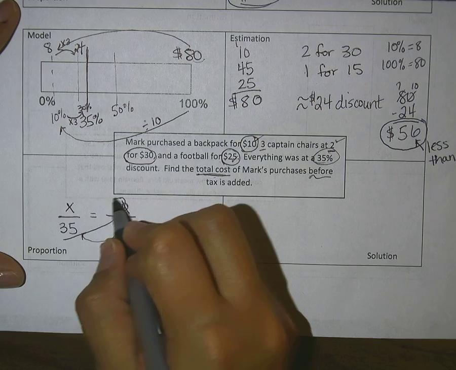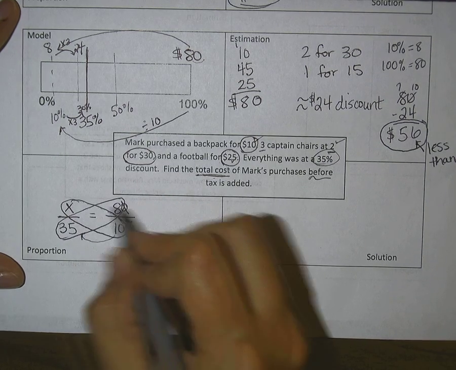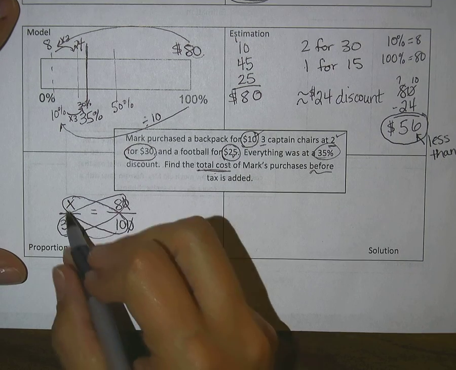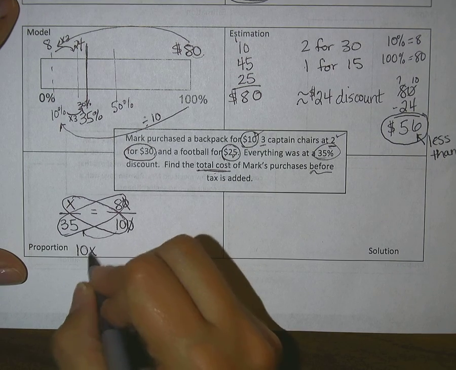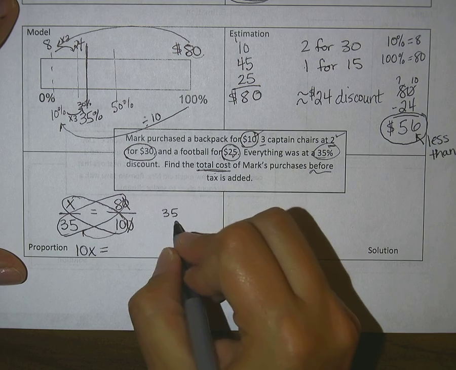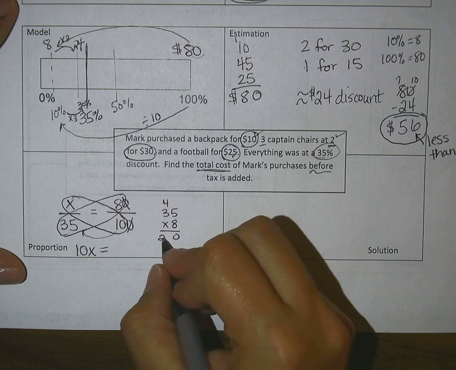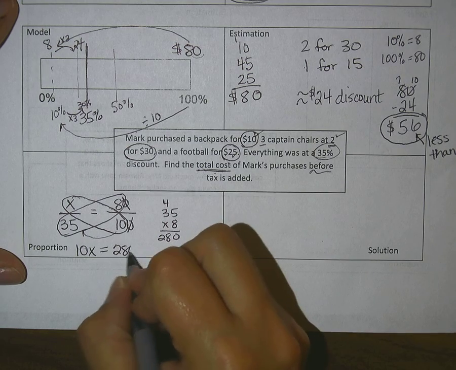That just means that I'm taking my cross products. And I am going to use my simplified ratio here. So x times 10 gives me 10x. And then 35 times 8, well, hold to the side, let's work it out. 40, 240, 280.